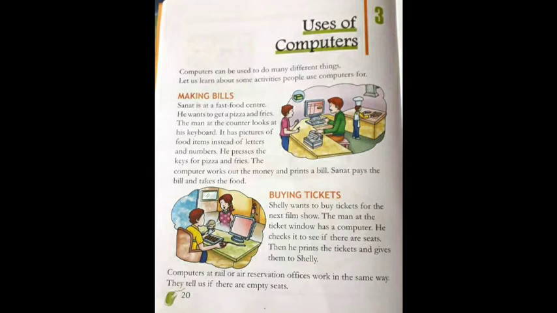So what happened in here? Sanat is at a fast food center. Then why did he go to the fast food center? He wants to buy a pizza and fries. Have you tasted pizza? Okay, next time you try a pizza whenever you get a chance.